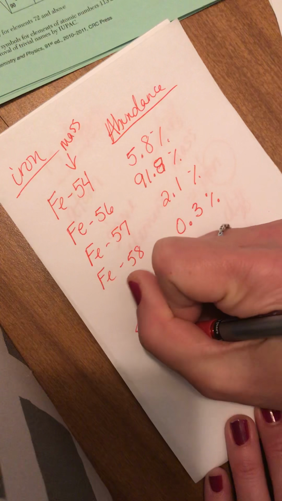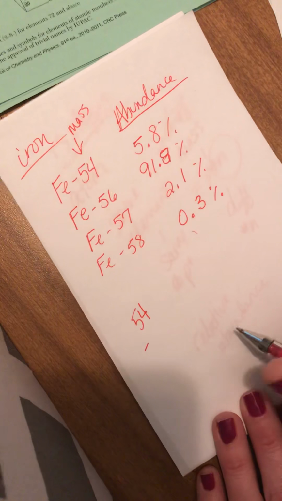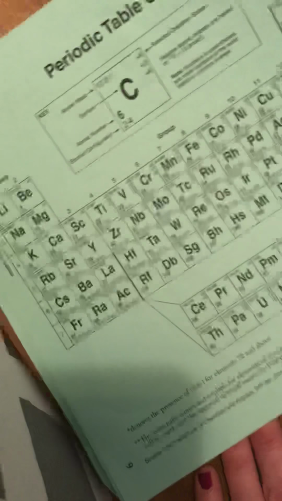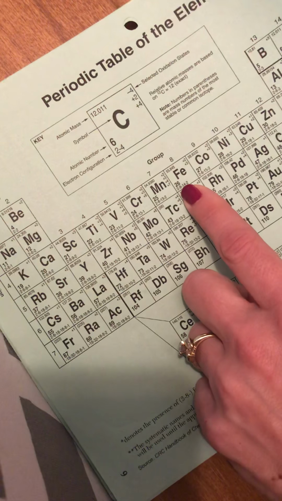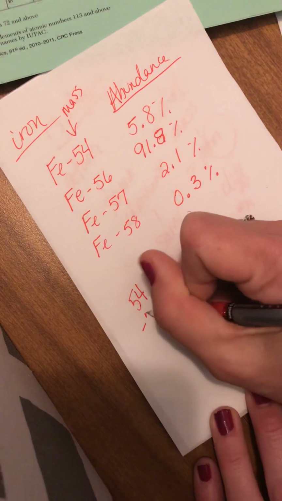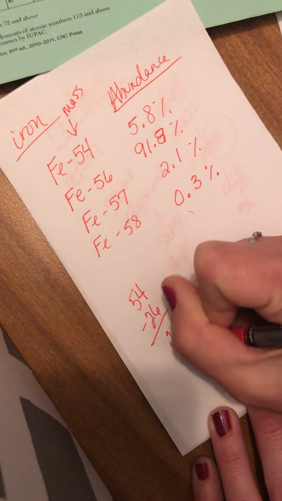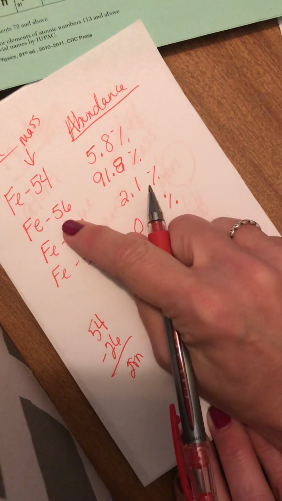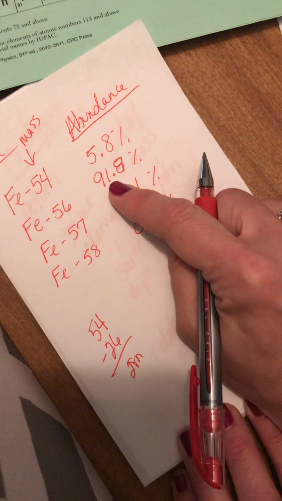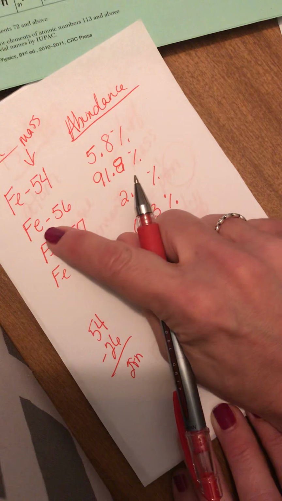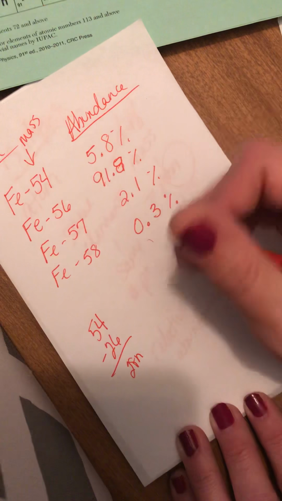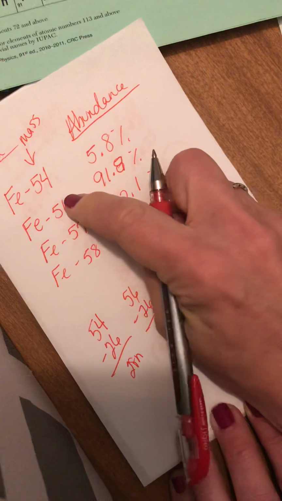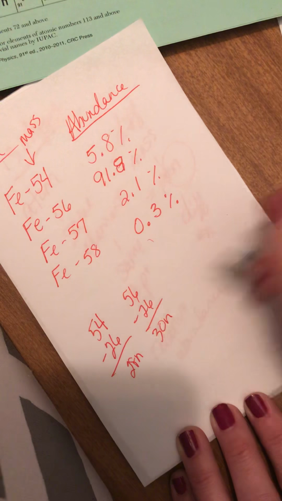And what 54 tells us, I can say 54, the atomic mass, minus the atomic number. So I gotta go look up iron's atomic number, and it's 26. So 54 minus 26, these ones have 28 neutrons. And then out of all the iron atoms, 91.8%. So the majority of iron out there is iron 56. So 56 minus 26, these atoms have 30 neutrons.